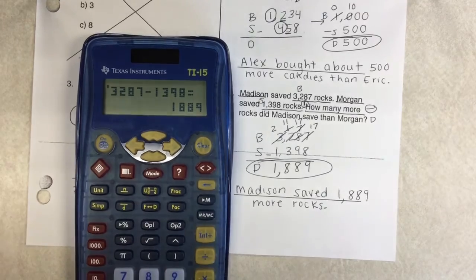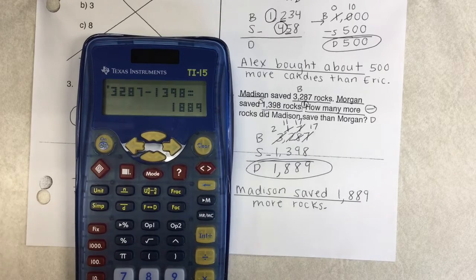All right, nice work, everybody. Go back, make sure your page matches mine exactly, and turn it into the bin.